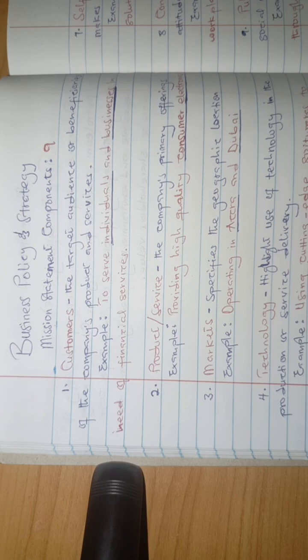So at the end of this explanation of the 9 components, I'll bring up a question, a past question. Then we'll see how to identify these components and also see how we can improve mission statement of certain companies in the case where we are told to do so. I mean, improvise or restate the mission statement. Okay, so it's supposed to be 9, so we have to know or be able to identify all these 9. Okay, all right, so let's begin.